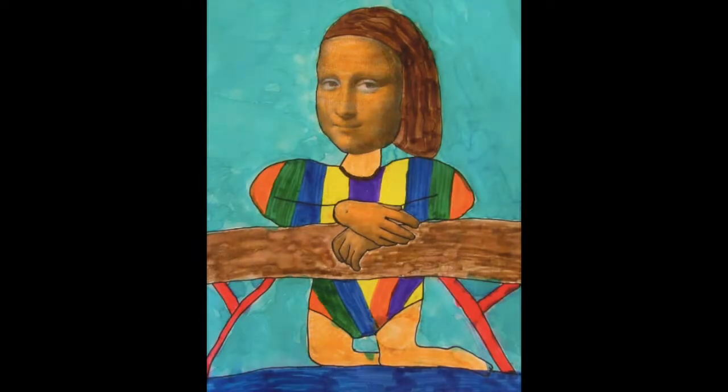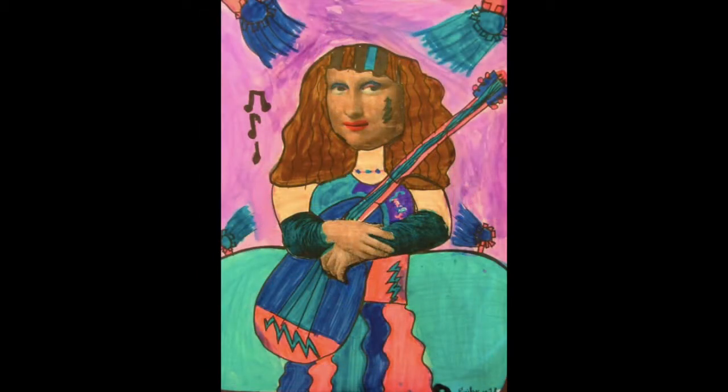So these are a couple really great different options that students have done in the past. I love this one. This is a gymnast. And I want to point out in all of these that they're very creative in the background. They don't just leave the background plain. They give her hands something to do. So this one, she's resting on a balance bar. She's a gymnast. This next one, she's a rock star holding a guitar. And again, I love that they added some features in the background and made it really colorful.